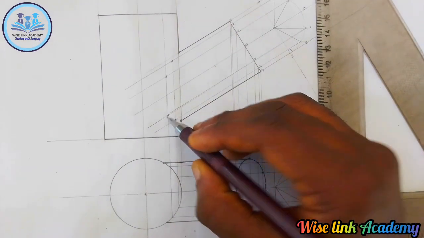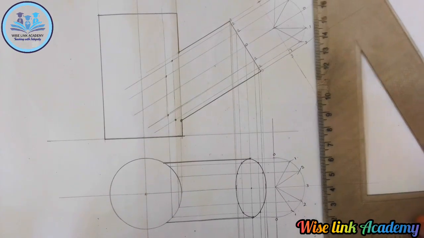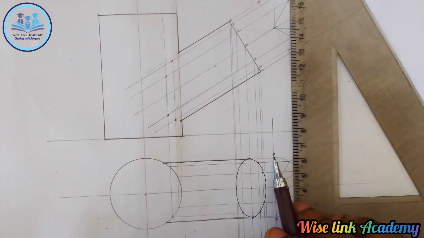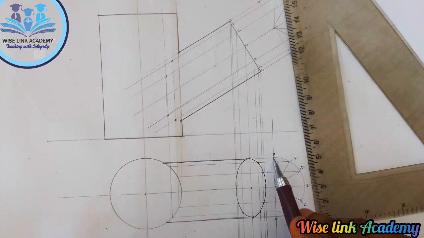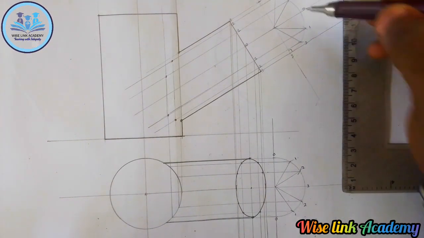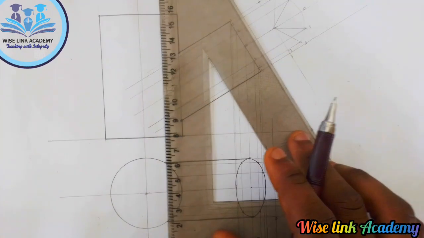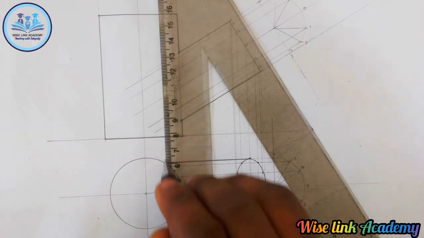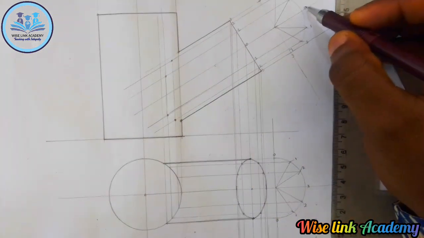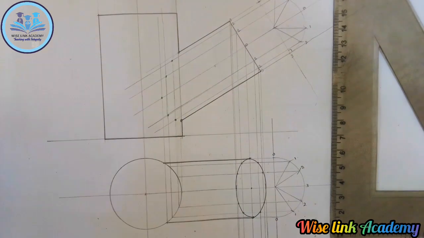So lastly, point 0. Point 3, I've done that. Point 0 meets point 0 at this point. We have done 3, 2, 1, 0. So point 0 is this point here and this point. We connect it together this way. So point 0 meets 0 at this point. So we use our French curve to join those points together.